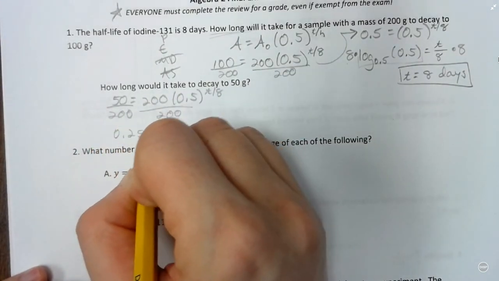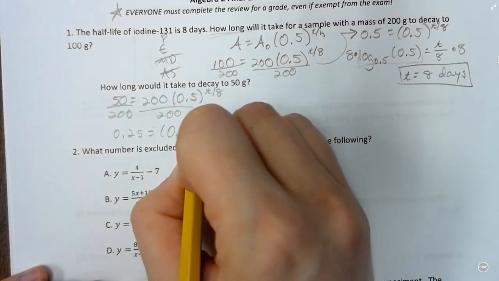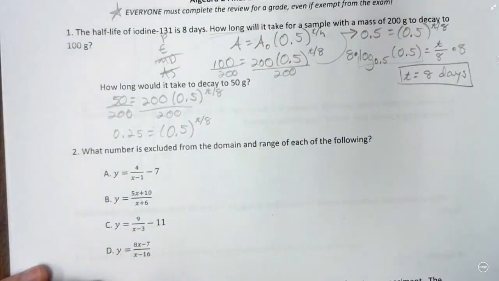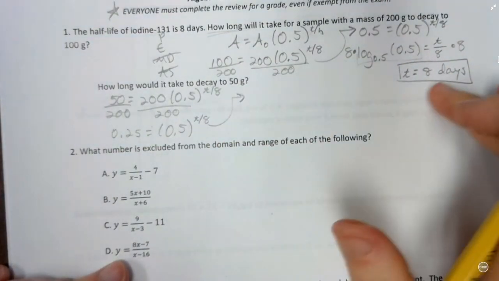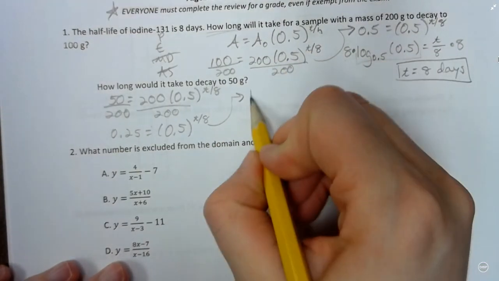Either way, your question on the test will be kind of like this. It's going to be a nice even amount of half-lives so that you could kind of reason through it that way if you wanted.